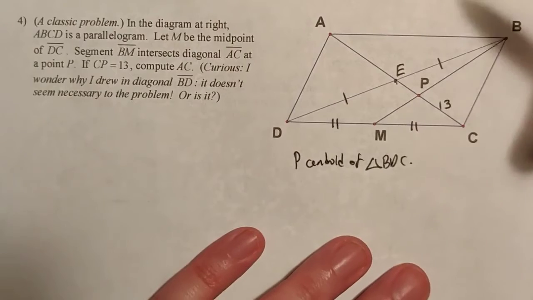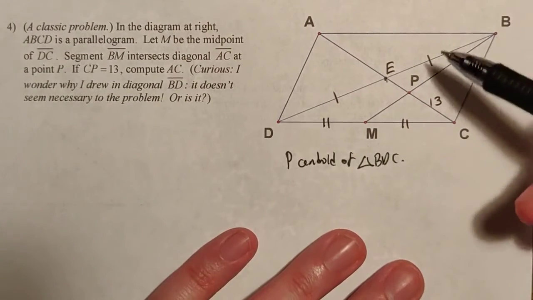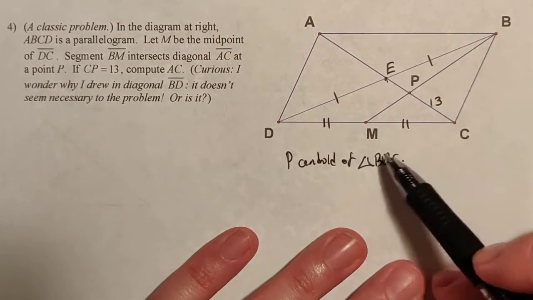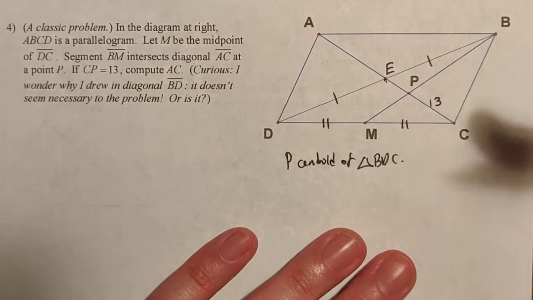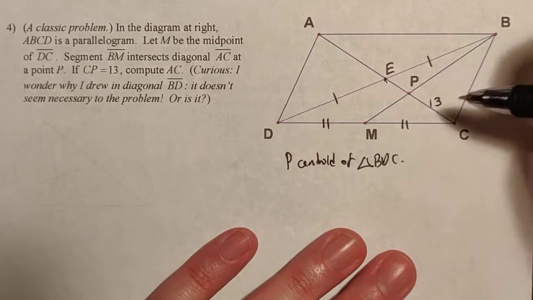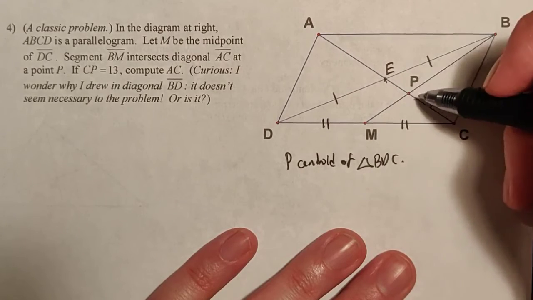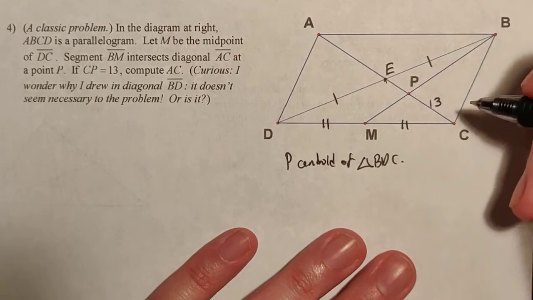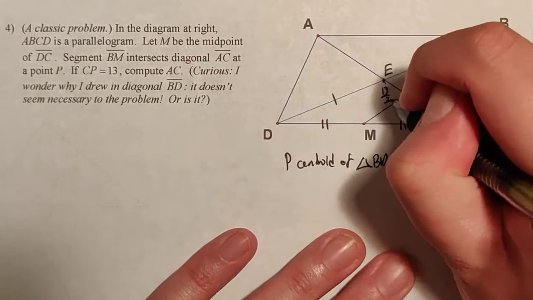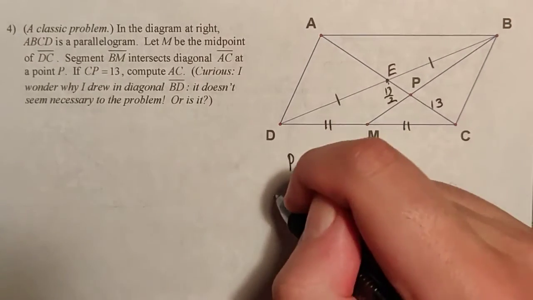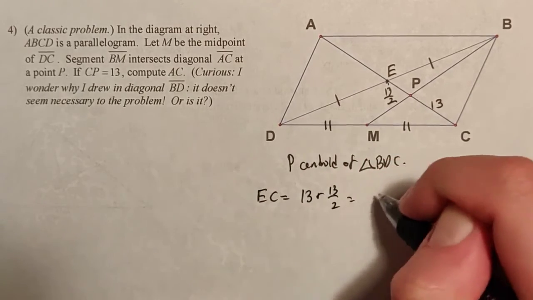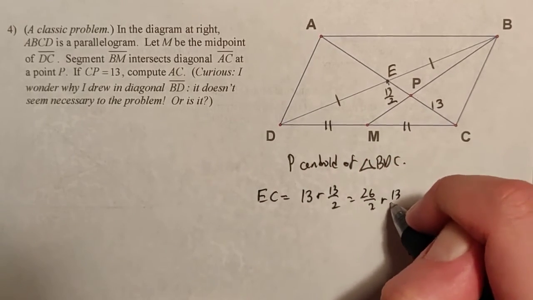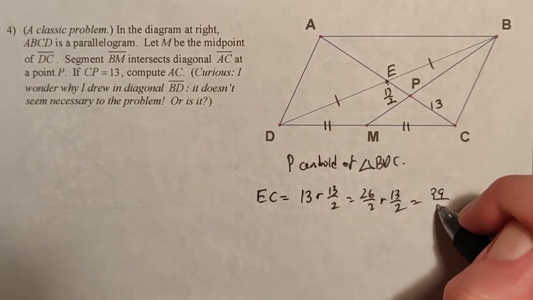Now why is that useful? Well, let's see. Wait a minute. If that's the case, then P is the centroid. We know the centroid divides every median into a 2-to-1 ratio. This is 13 here, so PC to PE is a 2-to-1 ratio. If that's 13, then this is 13 over 2. So therefore we know EC here is going to be 13 plus 13 over 2, which is 26 over 2 plus 13 over 2, or 39 over 2.